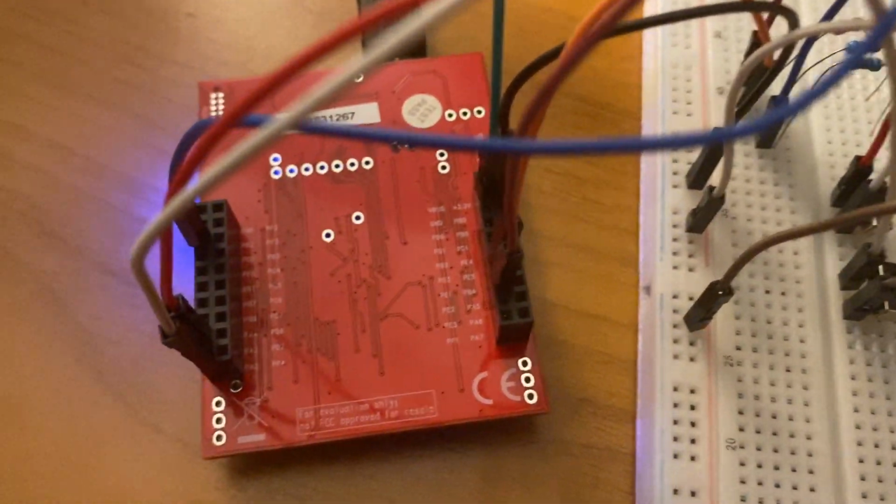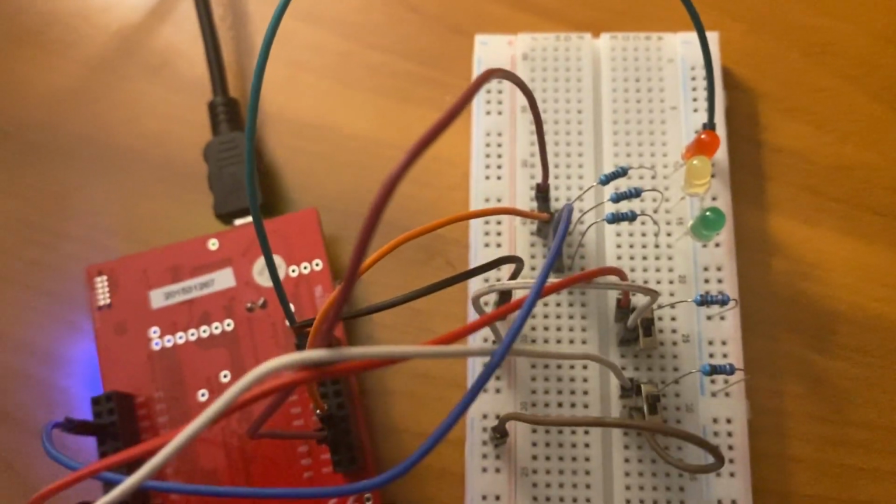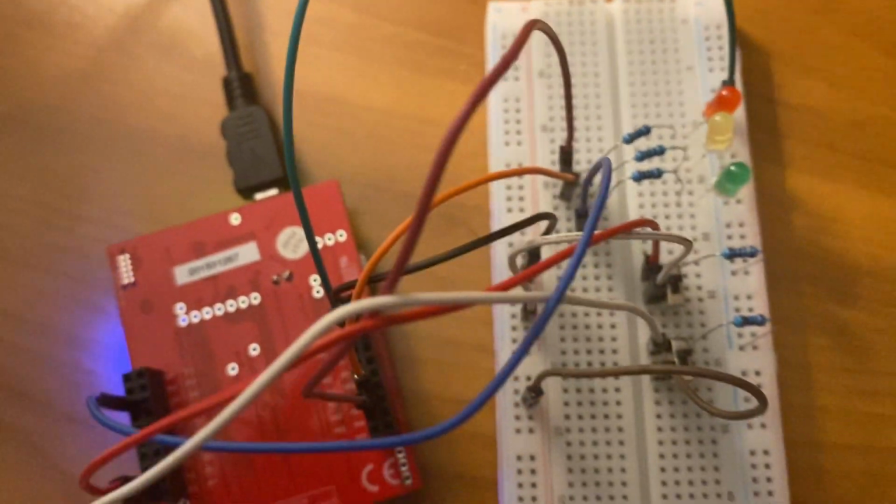As you can see, all the ports are connected. PA3 and PA2 are both connected to switches, as well as the red LED being connected to P2, the yellow LED being connected to P1, and the green LED connected to P0.